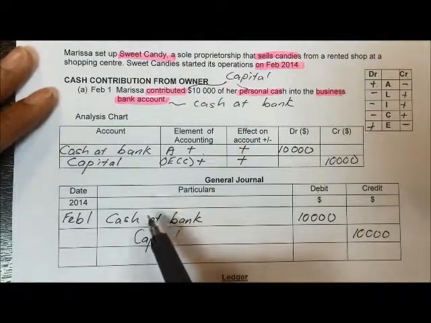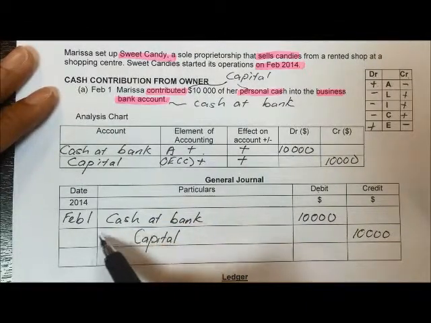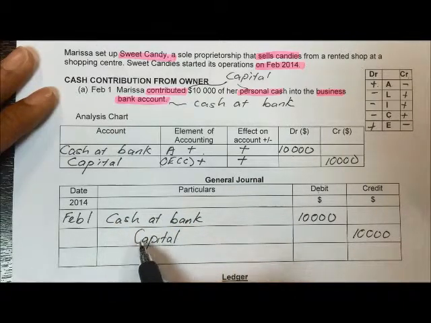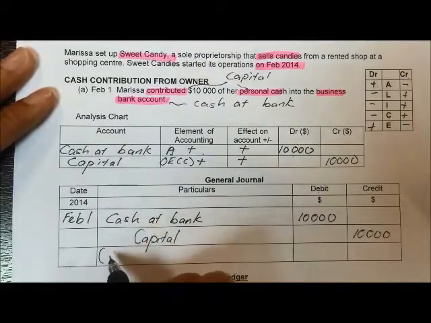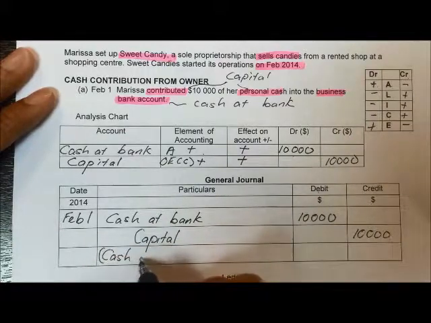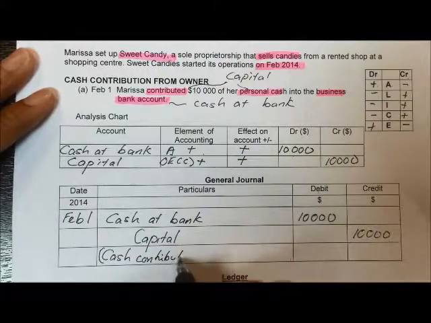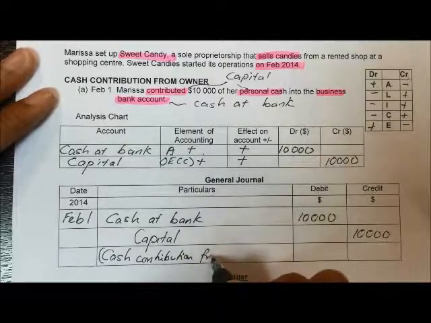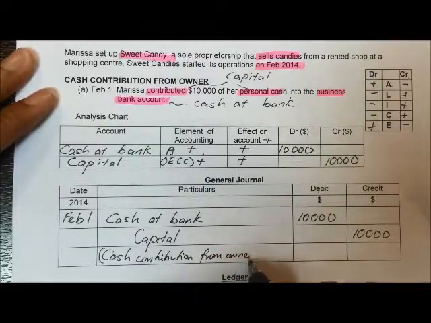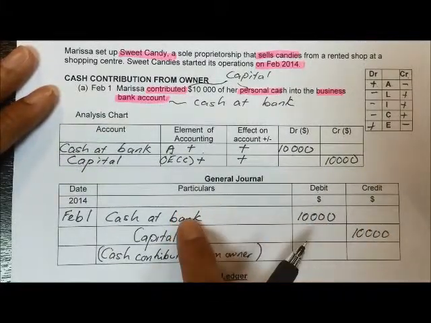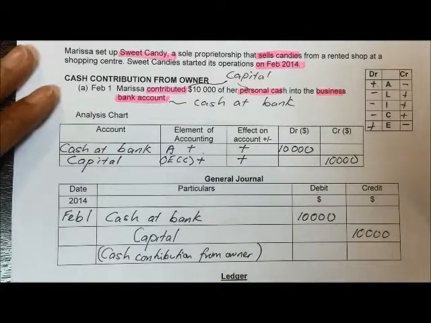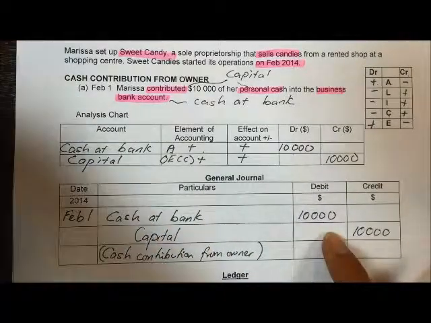Notice that there's a space here. That's the format. The first account is written very close to the line, then we leave a space to write the name of the second account. And what we write here is called the narrative. The narrative will be cash contribution from owner, meaning the narrative will tell you what this transaction is all about when you look at the journal. So we have completed the recording in the journals.